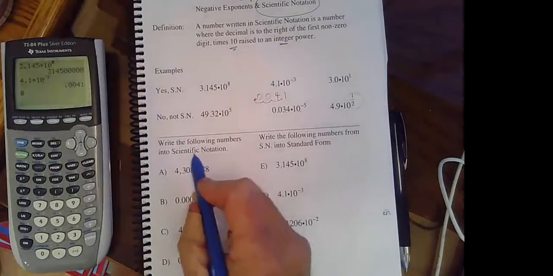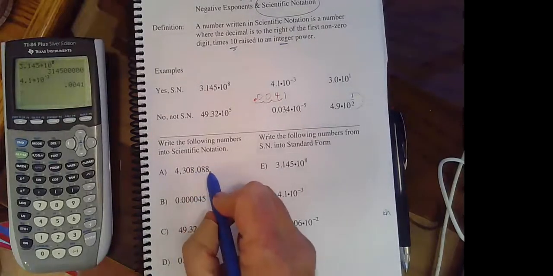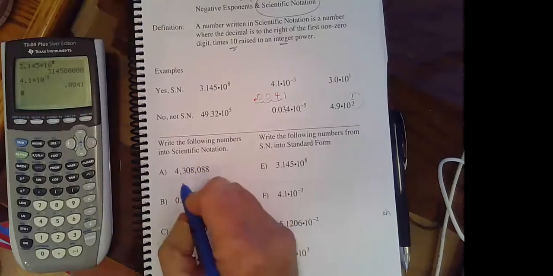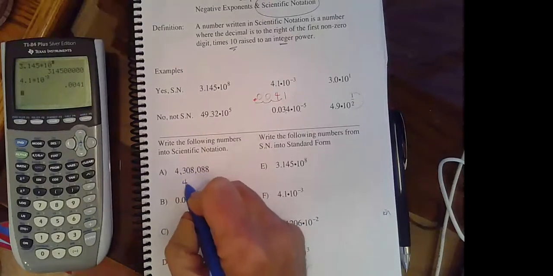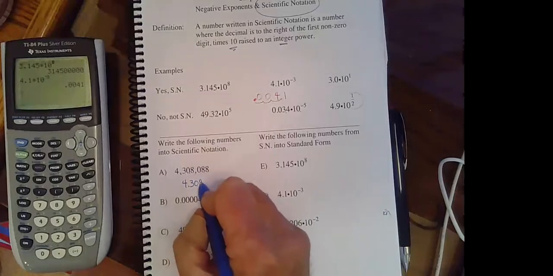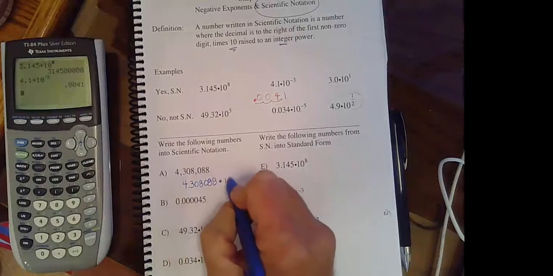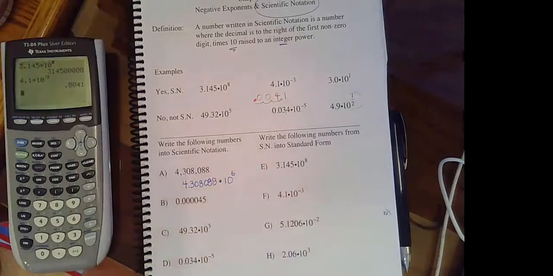So if I were to write this in scientific notation, there's the decimal. I just count in between the numbers. There's 1, 2, 3, 4, 5, 6. So it's 4 point, because that's where I want the decimal. 3, 0, 8, 0, 8, 8 times 10, and I counted 6 places, so that number times 10 to the 6th.